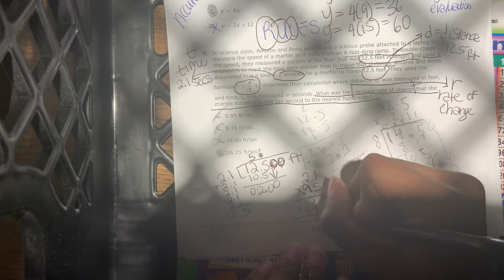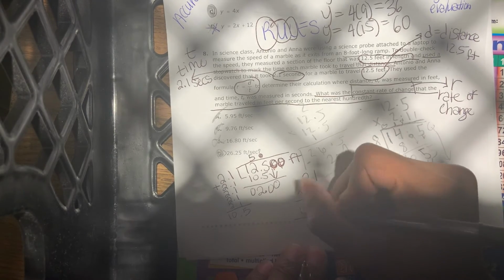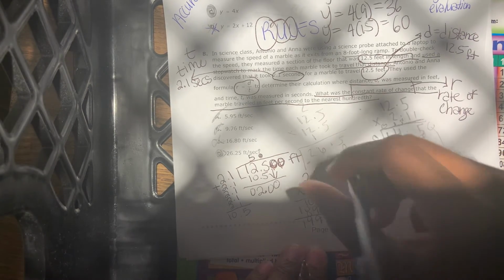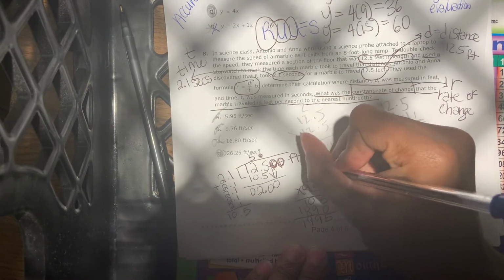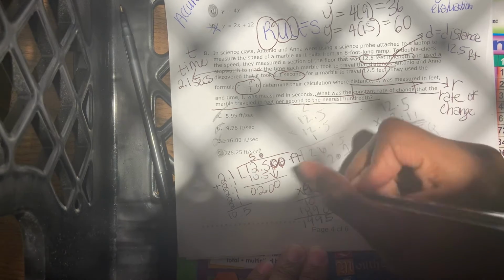5 times 1 is 5. 5 times 2 is 10. Put a 0 for the hundredths place. 9 times 1 is 9. 9 times 2 is 18. All right, there we go. Now, 5 plus 0 is 5. 0 plus 9 is 9. 1 plus 8 is 9. Bring down our 1. Now, how many digits do we have, ladies and gentlemen, to the right of the decimal place? 1, 2, 3, 3.